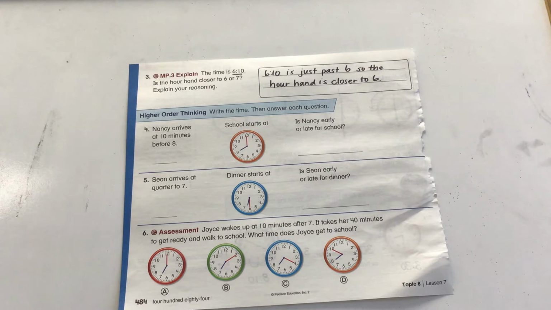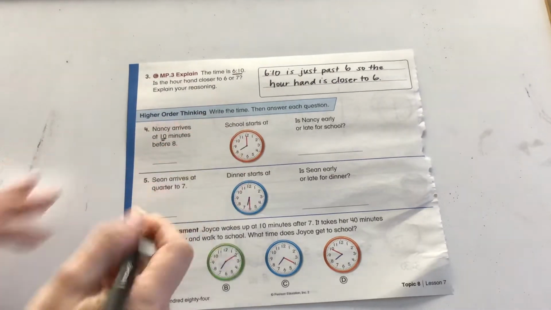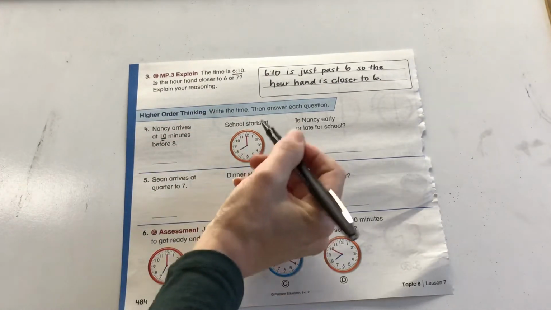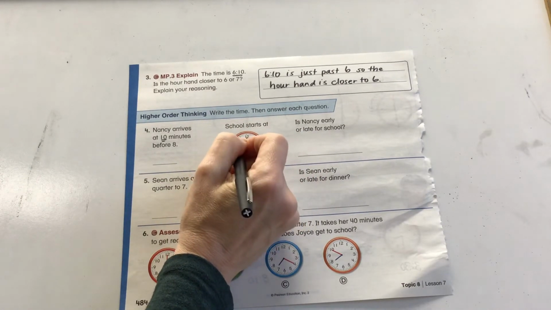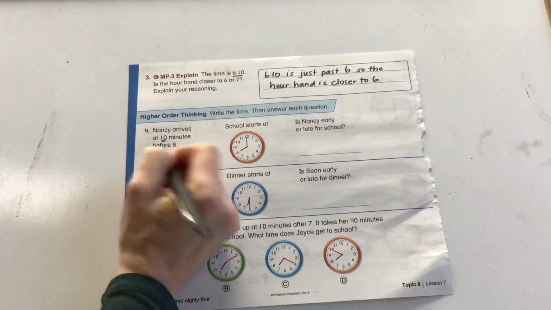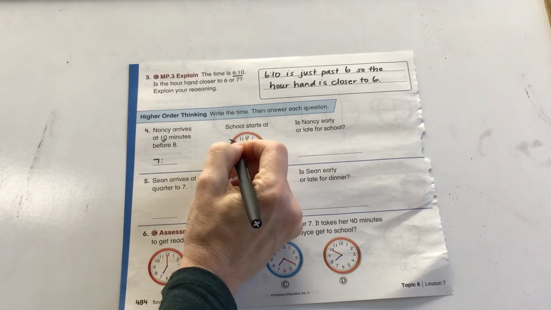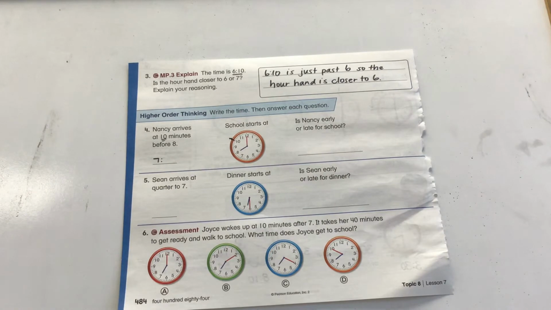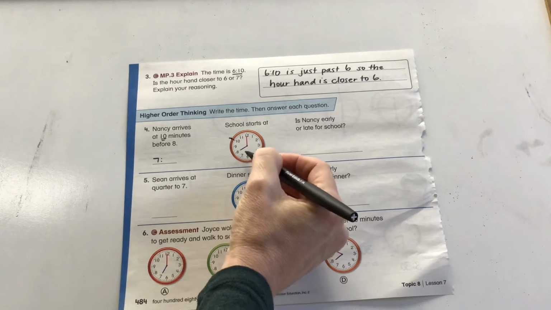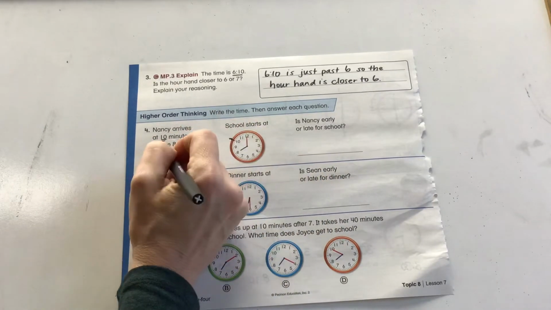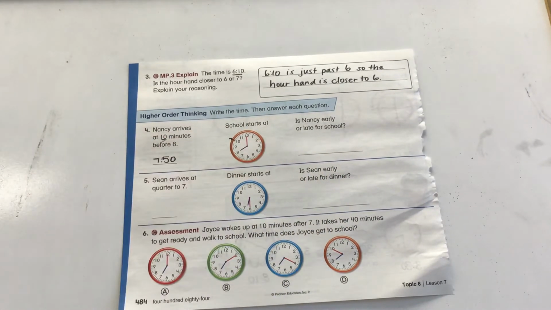All right, let's take a look at our higher order thinking. So first thing it says, write the time, then answer each question. The first one is, Nancy arrives at 10 minutes before 8. So this is 8 o'clock. So 10 minutes before, we're going to count backwards. 5, 10. So before 8, we know it's going to be 7, and the minute hand would be pointing here to the 10. So if we count by 5s, it would be 5, 10, 15, 20, 25, 30, 35, 40, 45, 50. It would be 7:50.